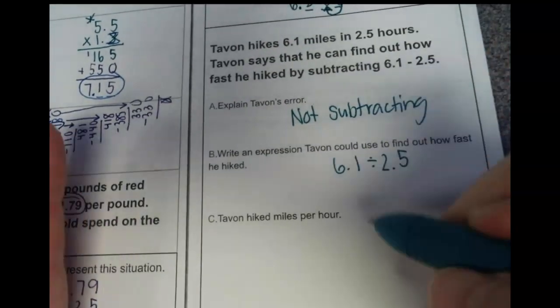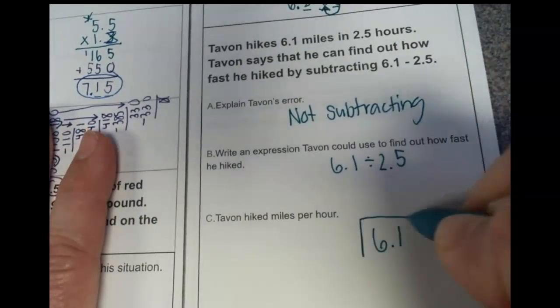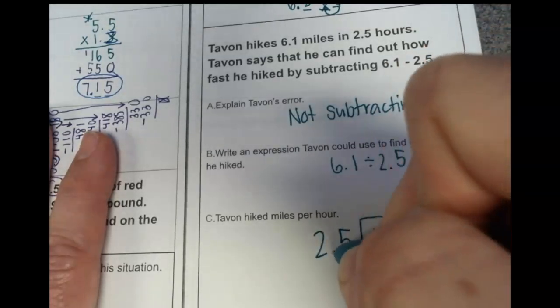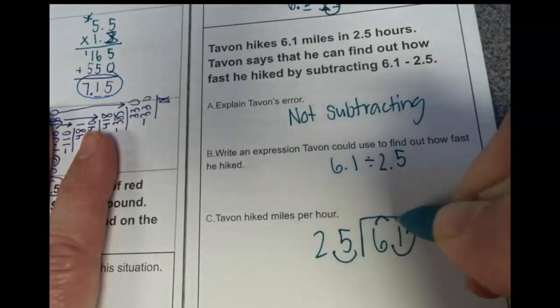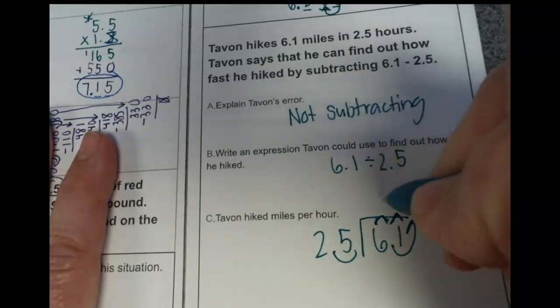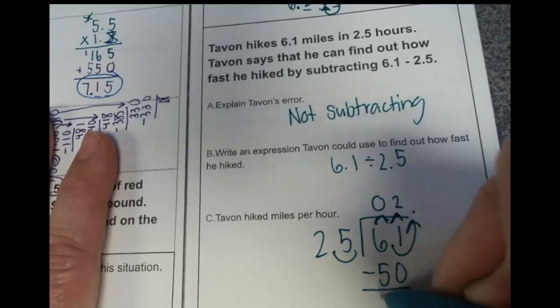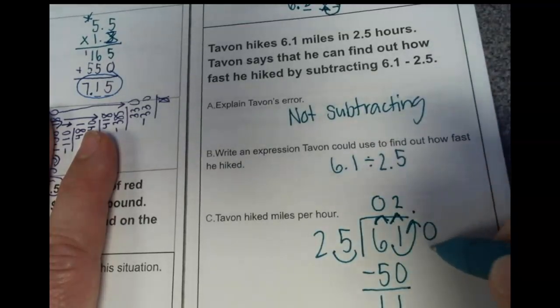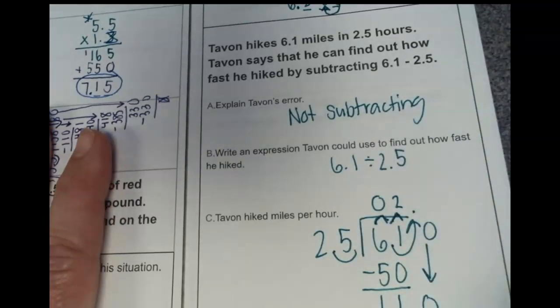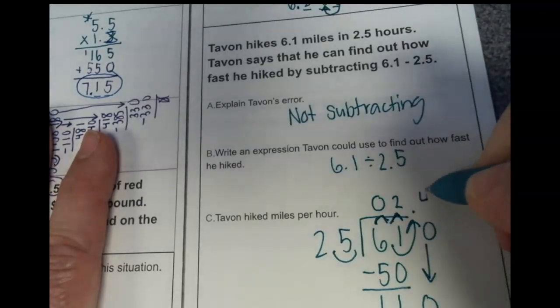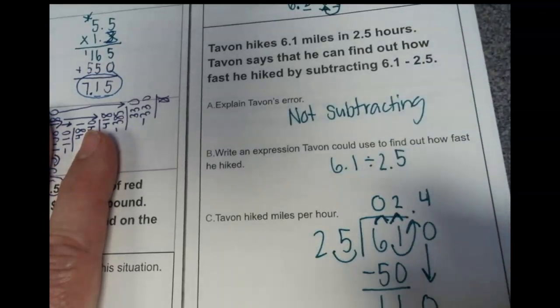So down here, I have 6.1 goes inside, 2.5 goes on the outside. I go 1, 1. There's 2 spots. 25 cannot go into 6, so I can go into 61 twice because that's 50. Add a 0, drop it down. 25 can go into 110 4 times because that's 100.